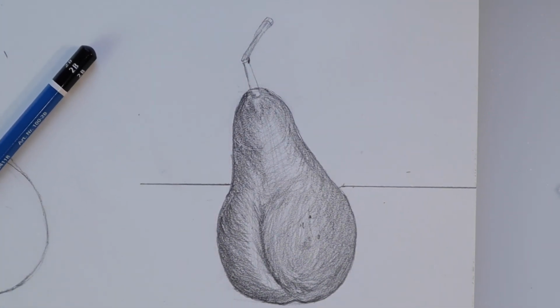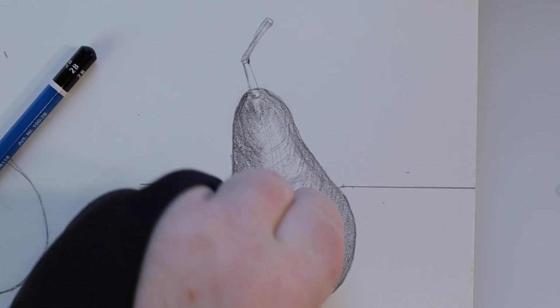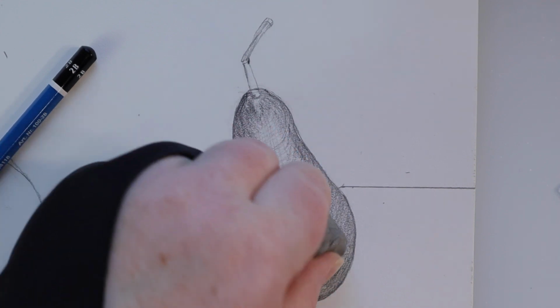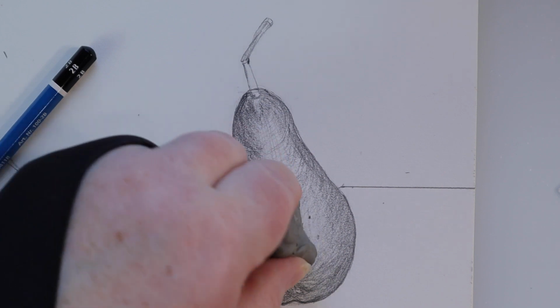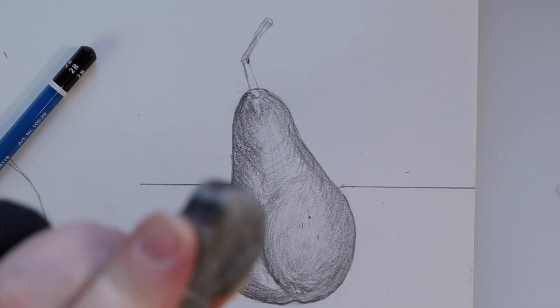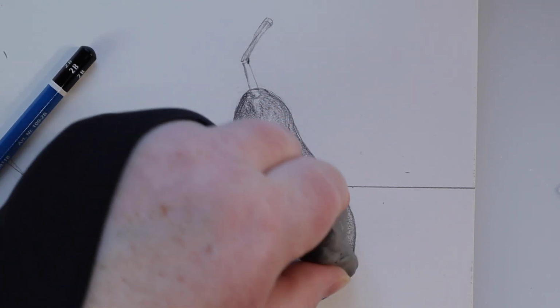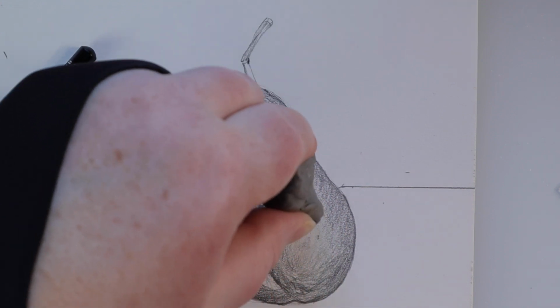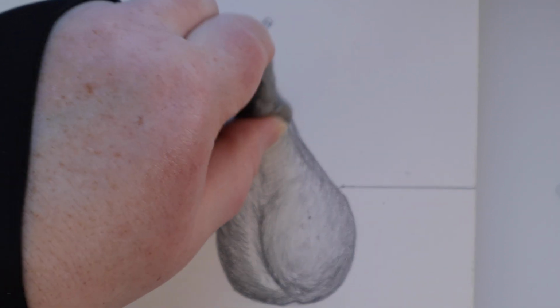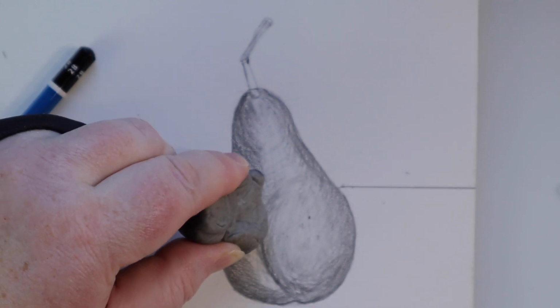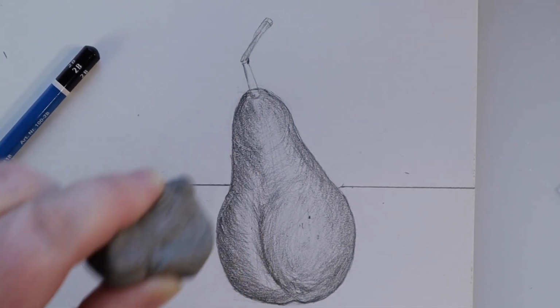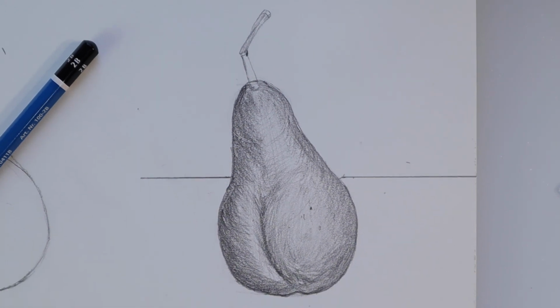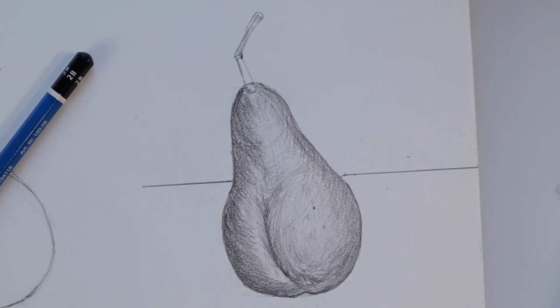But what we can do is lighten any area if we want to. Just to exemplify, you can kind of roll this around and lighten the areas that have the highlight. This is just a kneaded eraser that I'm gently going over with, and I'm just dabbing out that highlight. And I can do the same thing down here. And there you have it, a rendered pear.